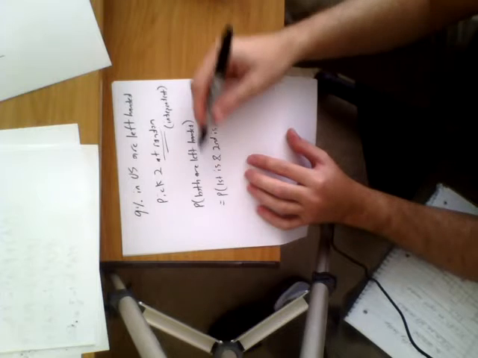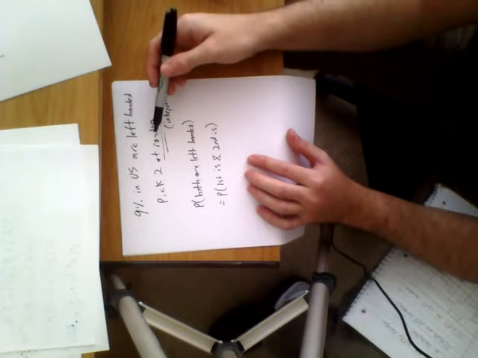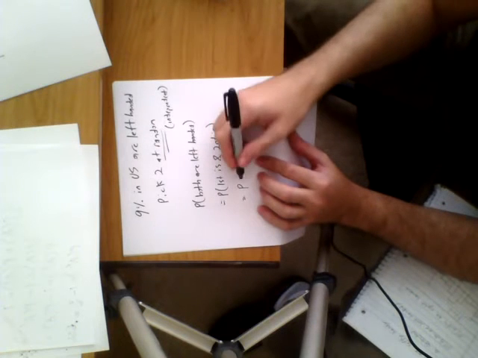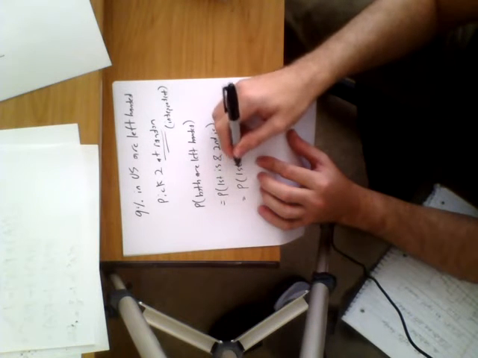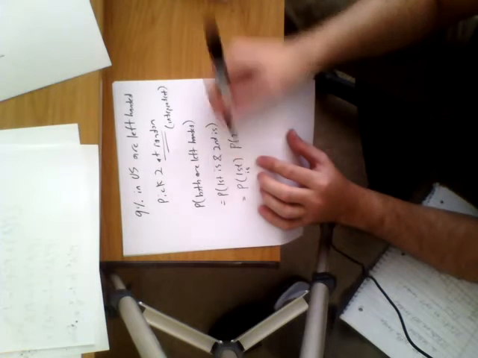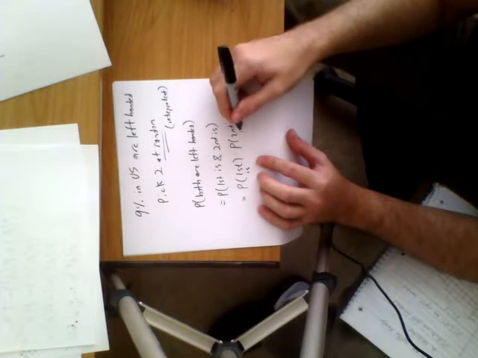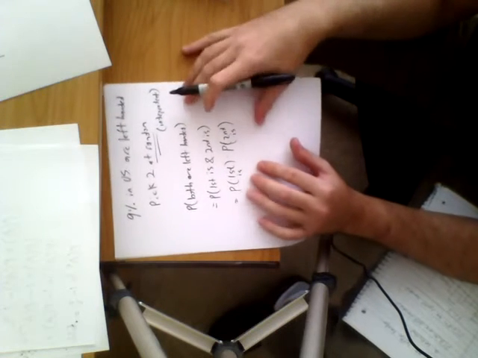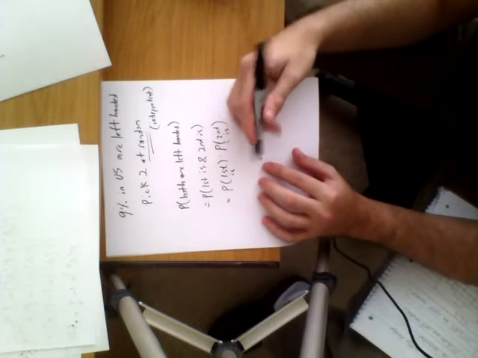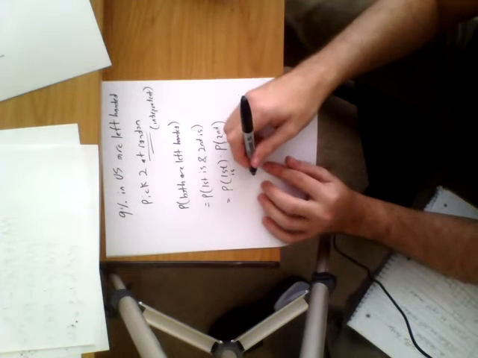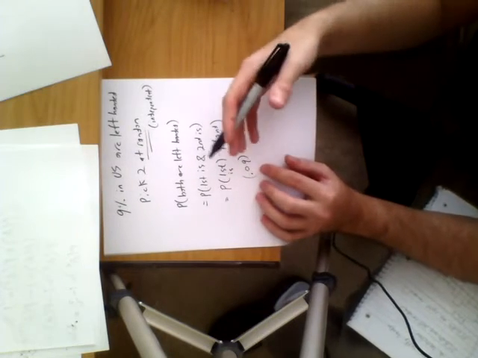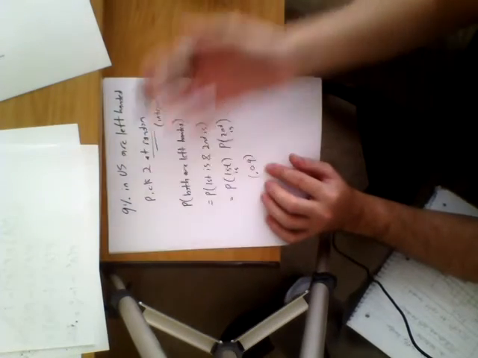Well, because these things are independent, we're told these are at random, this is nothing more than the probability that the first is, times the probability that the second is. This is just using that formula that we just looked at. So the first is 0.09, that's just the probability that they are left-handed, 9% given to us.